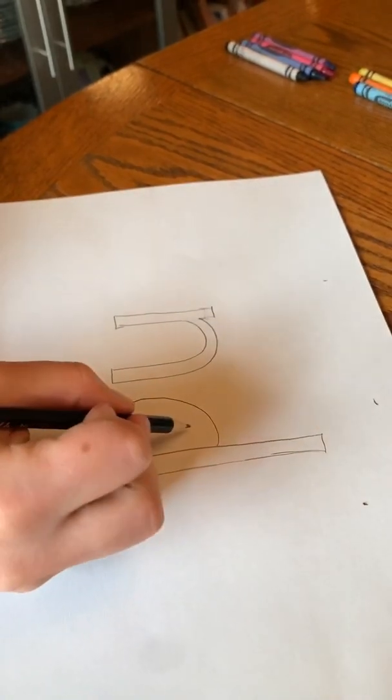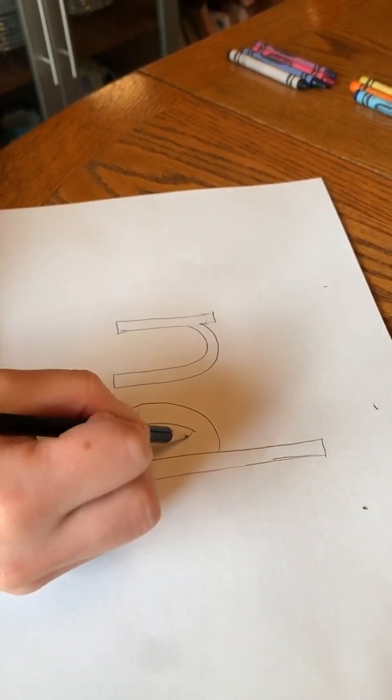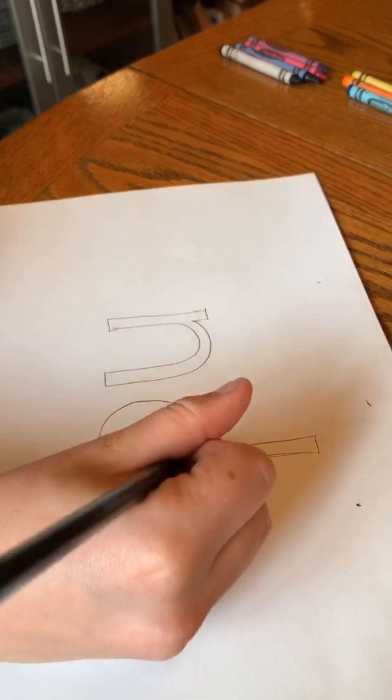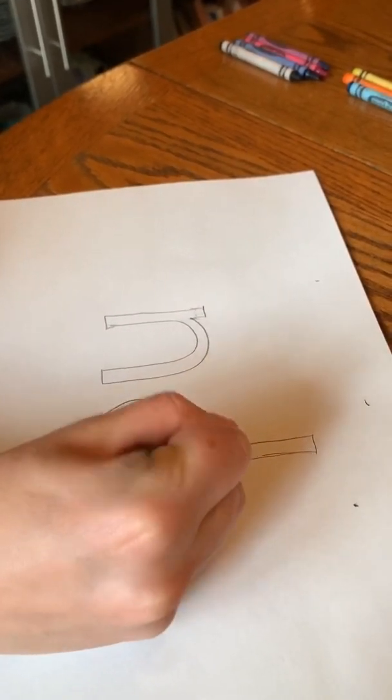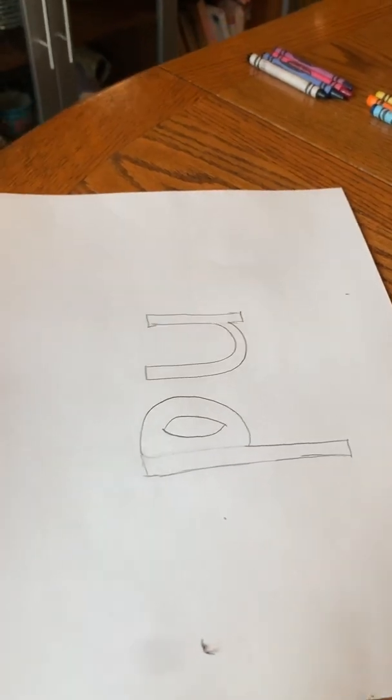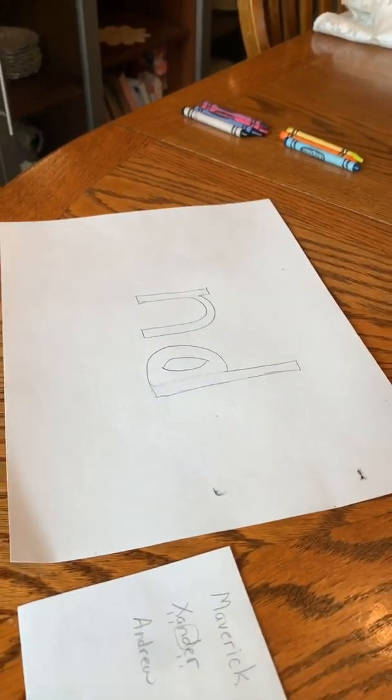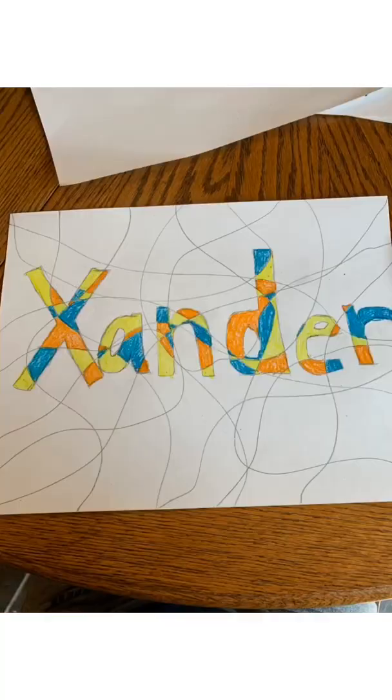You all can do this, I already know. And then you erase the lines. You can do this. Have fun. I want to see your final product. Send me a picture.